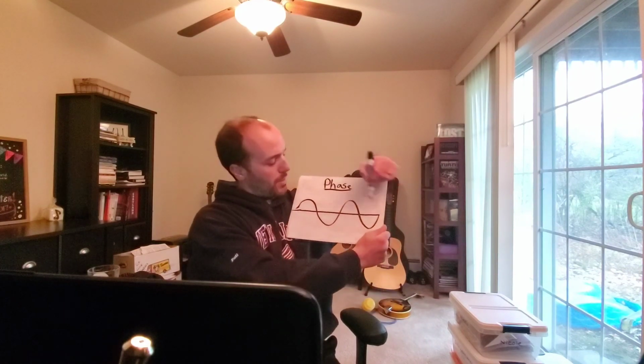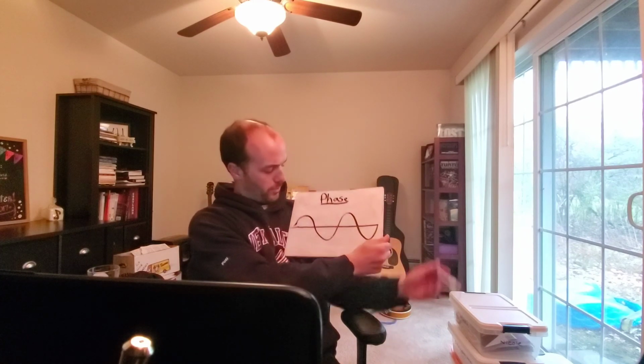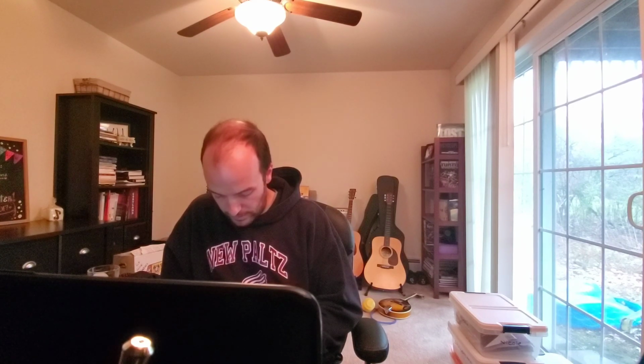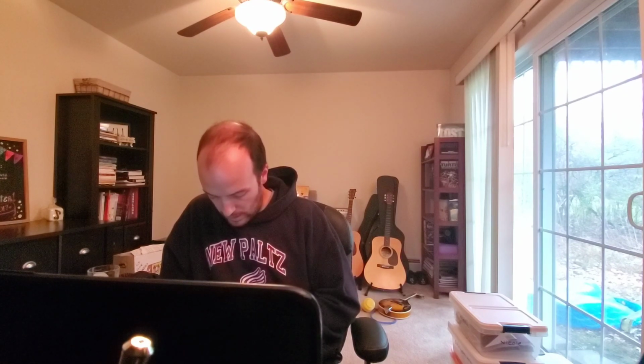Here's our equilibrium line. Here's two full wavelengths of this transverse wave, right? So it starts here, goes up, that's one wavelength, there's another wavelength. All right, now I'm going to label different points on this wave. We're going to go through which ones are in phase, which ones are out of phase. Okay, so right there, A, B, C, D, E, F, G, H, I, J, K, L, and M.